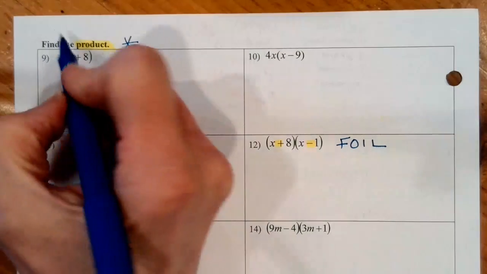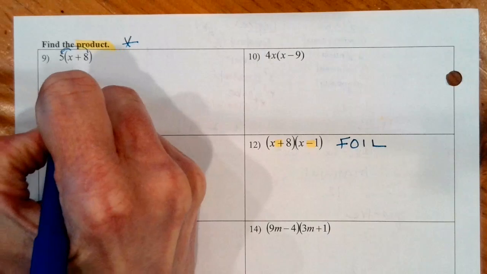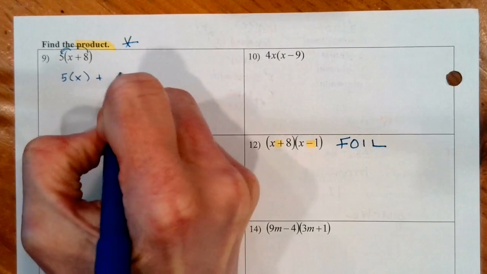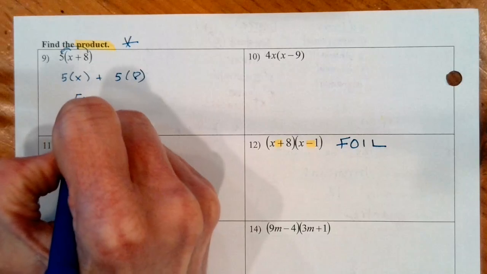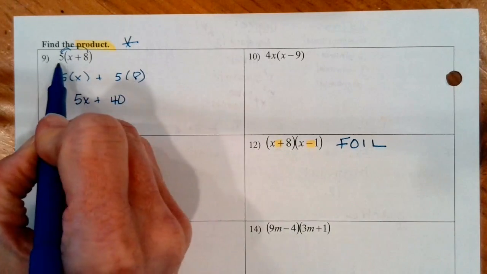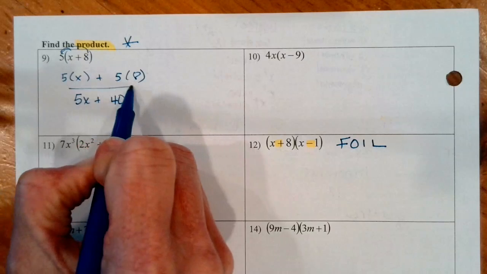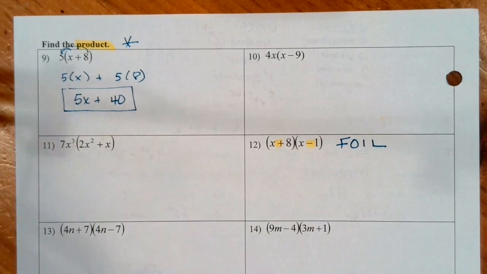Okay, so when I find the product, I need to distribute. So that becomes 5 times x plus 5 times 8. So it's 5x plus 40. I distributed this and I've simplified it. When we simplify, that's when we're removing the parentheses.